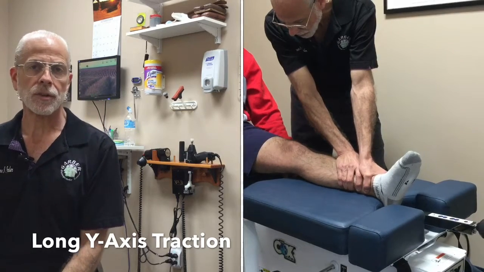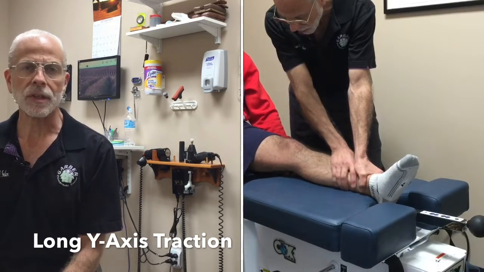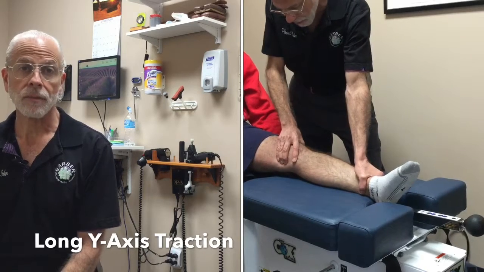It stimulates transfer of fluids in the knee, increases circulation, and promotes healing. It's very effective for knee issues. And of course, if it's advanced and bone on bone, we're going to be very limited in our ability to help you. But if it's mild or moderate, then we can do a lot for you.